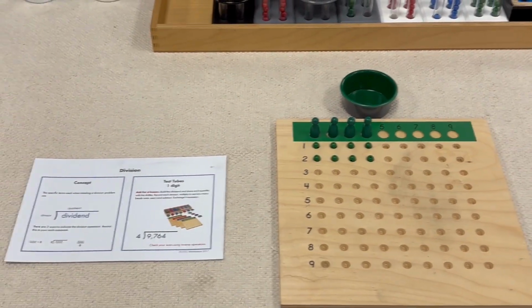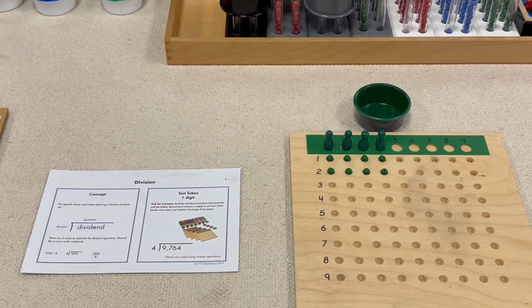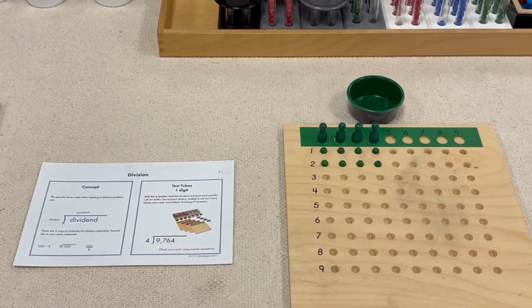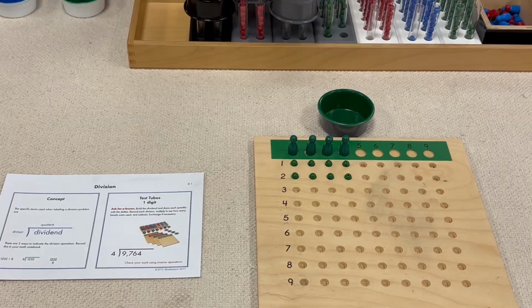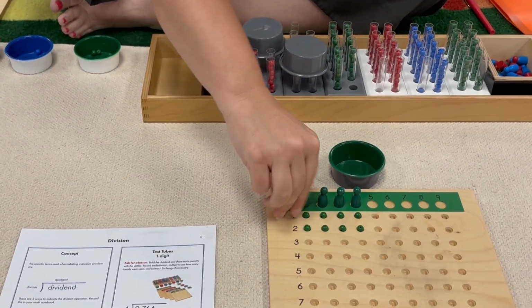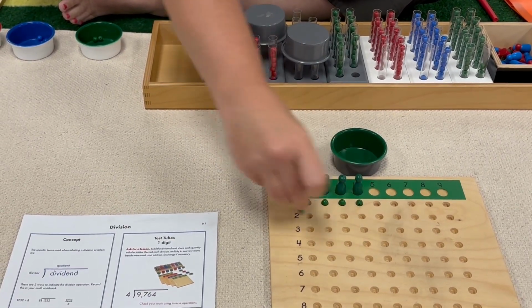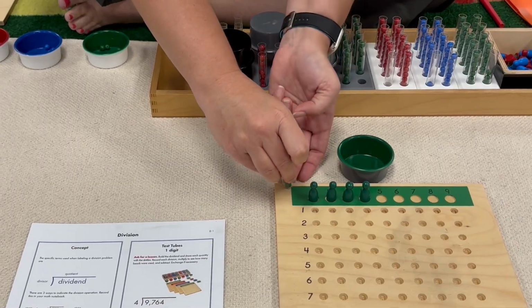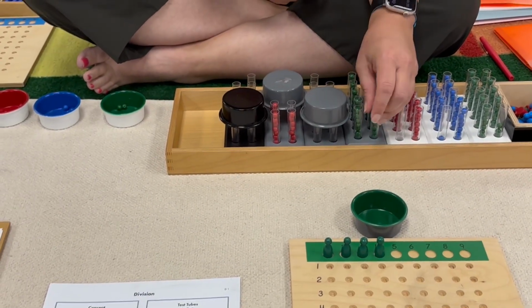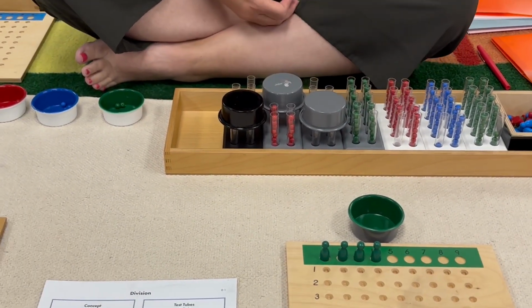And okay, let's go through it again. Bring down, share, record, clear the board. So we're going to clear the board. I'm going to get my tube and clear the board. All right. Bring down, share, record, clear the board. And then we just start over again, right?